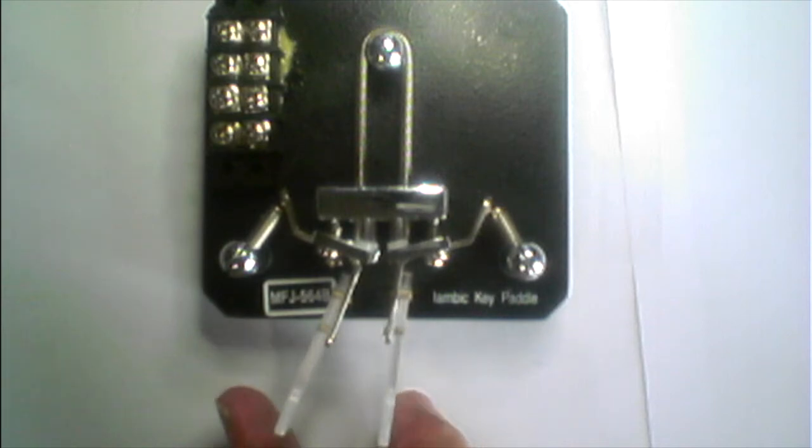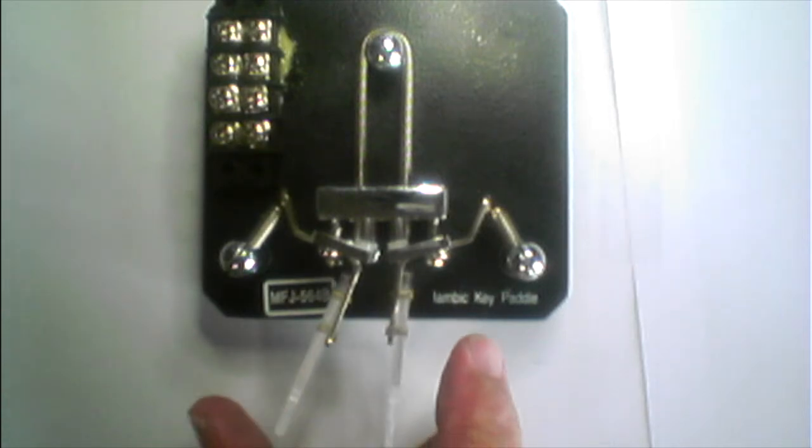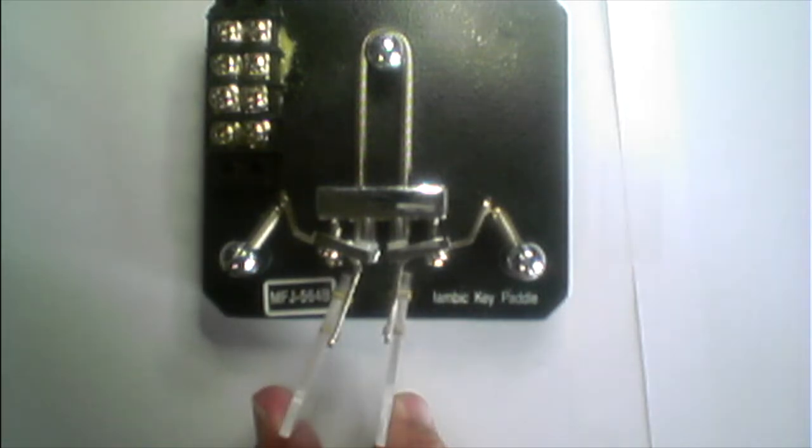When I push the right paddle with my index finger to the left, it sends dashes as long as the paddle is held in that position. Squeezing the paddles together causes it to send alternating dots and dashes. It's a very convenient method of sending Morse code.